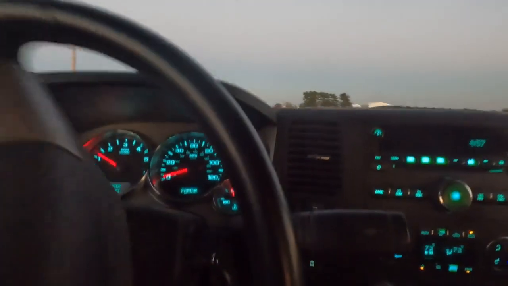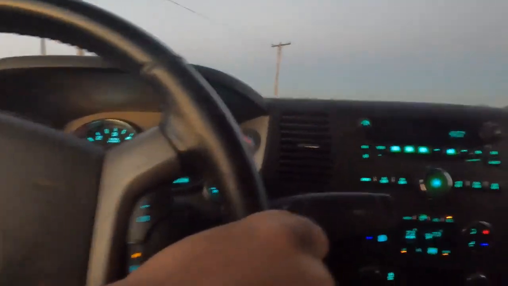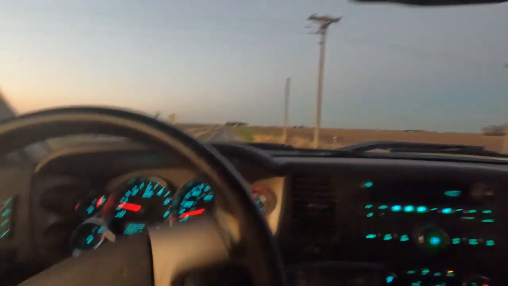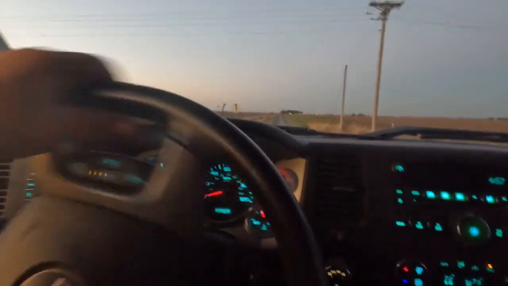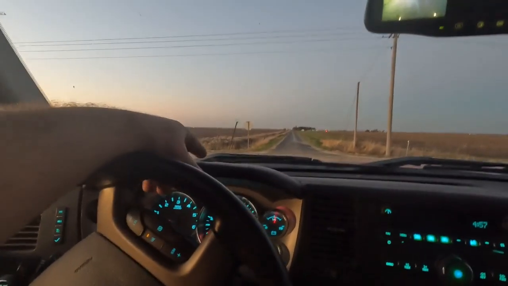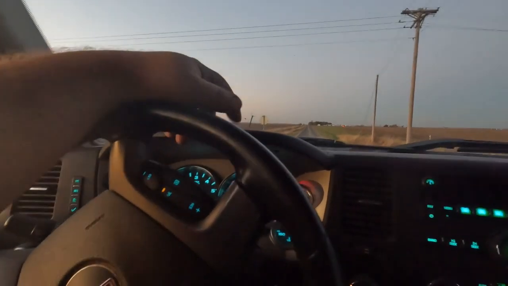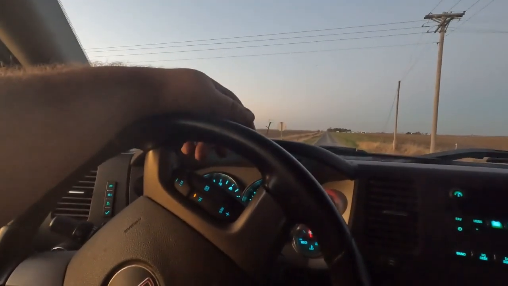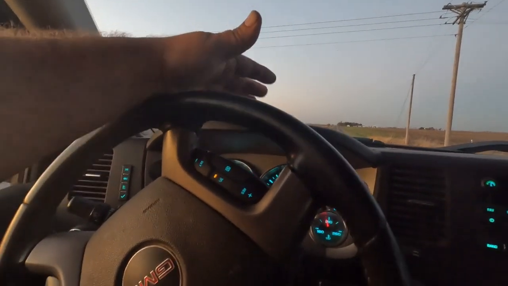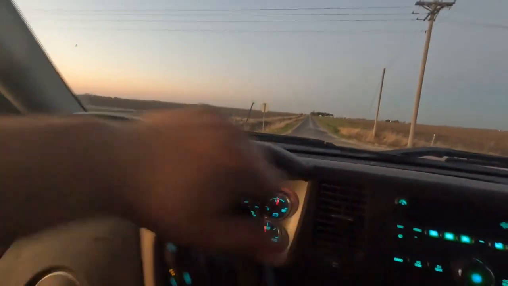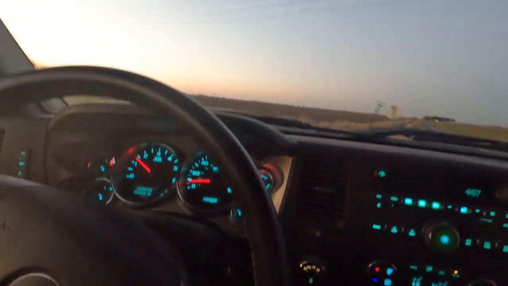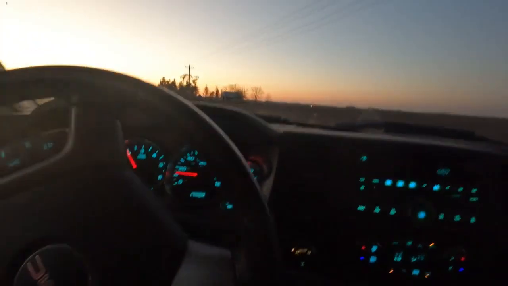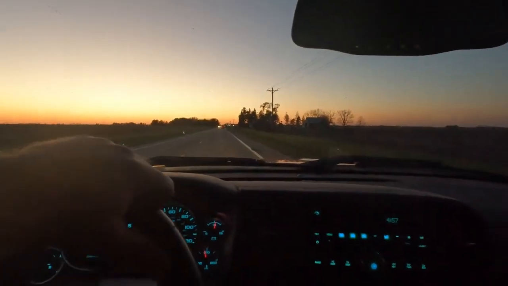So we're going to turn this rig around and head back to the shop. There's really no need to make a longer, more drawn out video or longer, more drawn out test drive. So it's idling smooth, oil pressure's good, we're good to go. We're gonna send it back to the customer.